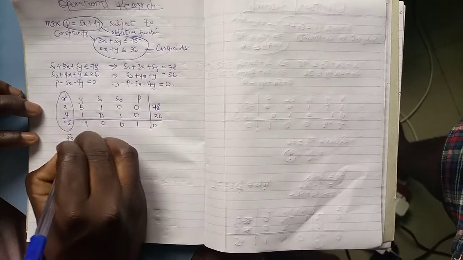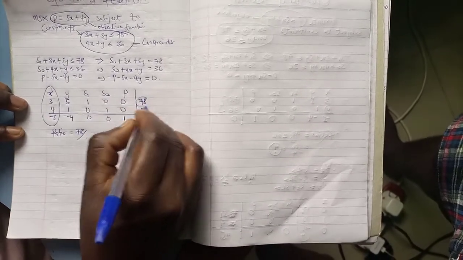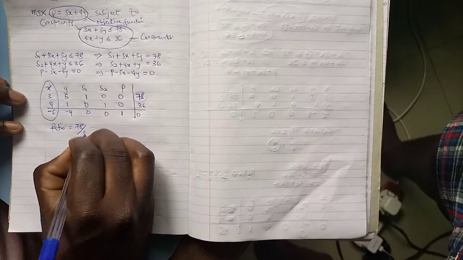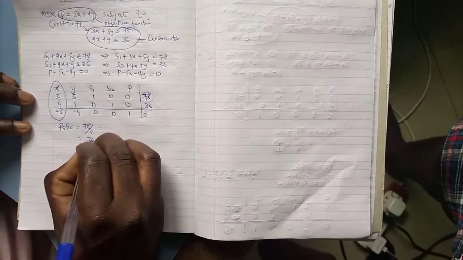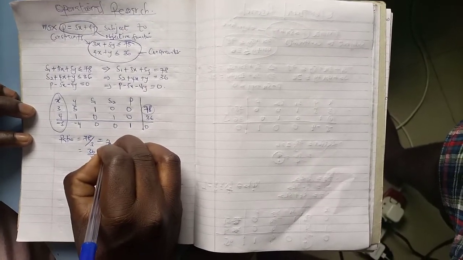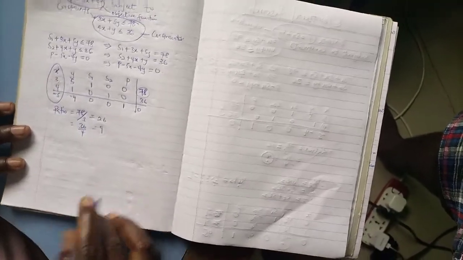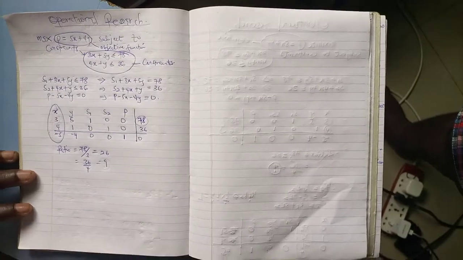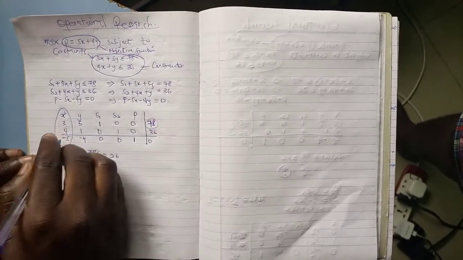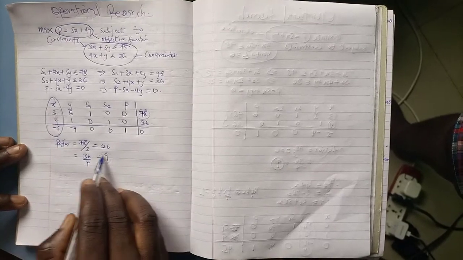So our ratios now here is that we are actually going to get our 78 divided by this 3. Then we're also going to get our 36 divided by 4. So 78 divided by 3, we have our 26, and here 36 divided by 4 to be 9. After this, what we are going to do is take the smallest ratio, then we trace it. So the smallest ratio is gotten from 36 divided by 4, which is 9.